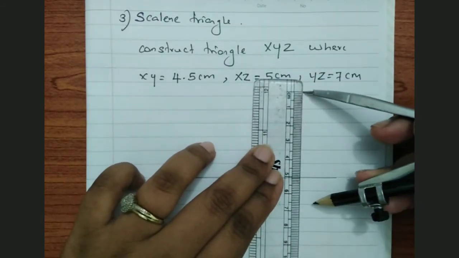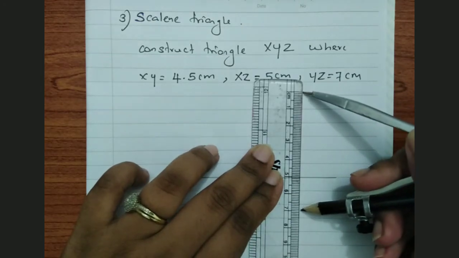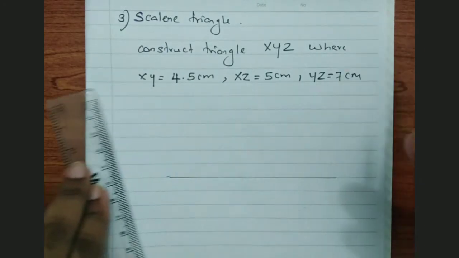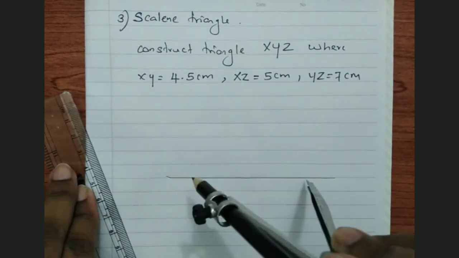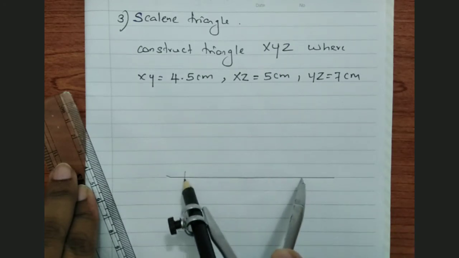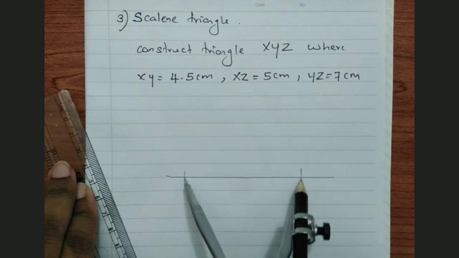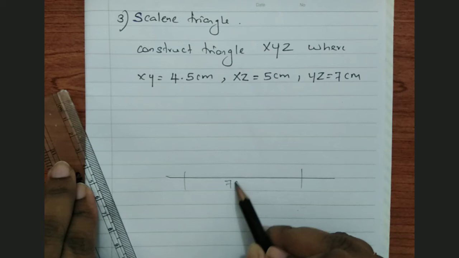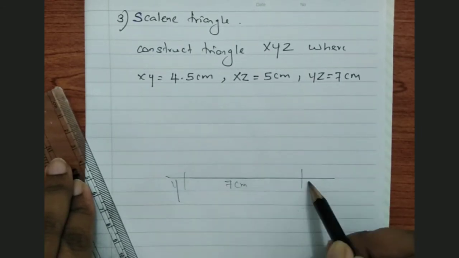So let's keep the point of the compass on level 0, then the point of the pencil on 7. Now I have measured 7. Now let's make the line segment by drawing the arc. Now this is your 7 centimeter line segment YZ. So let's name that and keep.